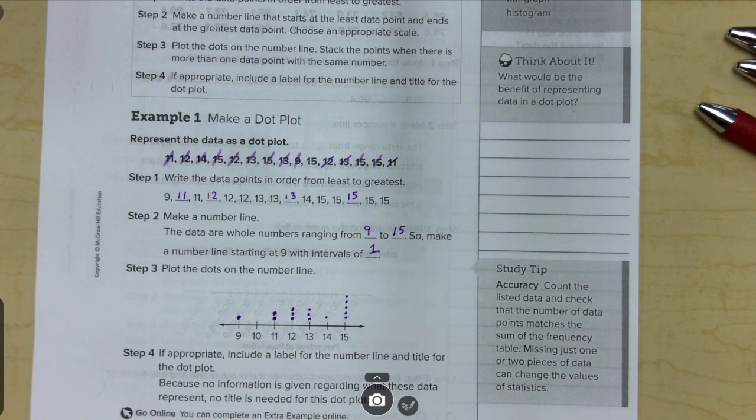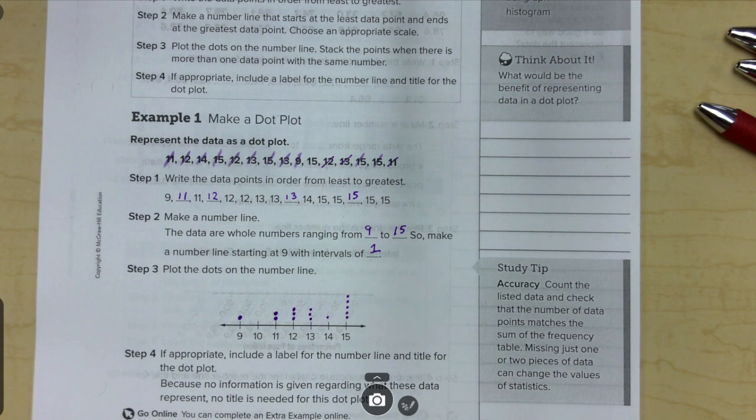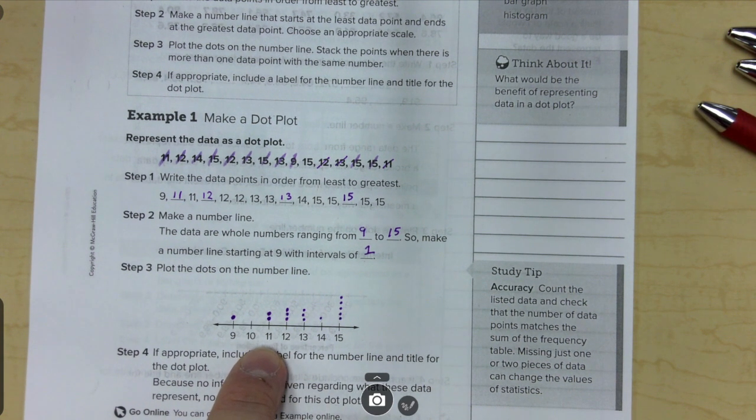All right. Think about it. What would be the benefit of representing data in a dot plot? Well, just taking a look, it's very easy to say your mode. The tallest tower will always be your mode because it has the most occurring values. Also gives you an idea of where your numbers lie. We see that quite a few data points are between 11 and 13.